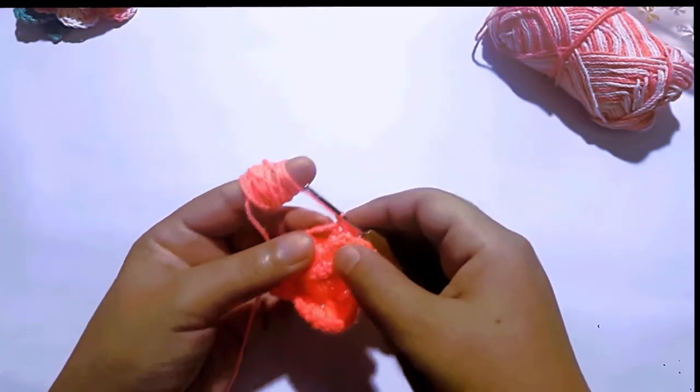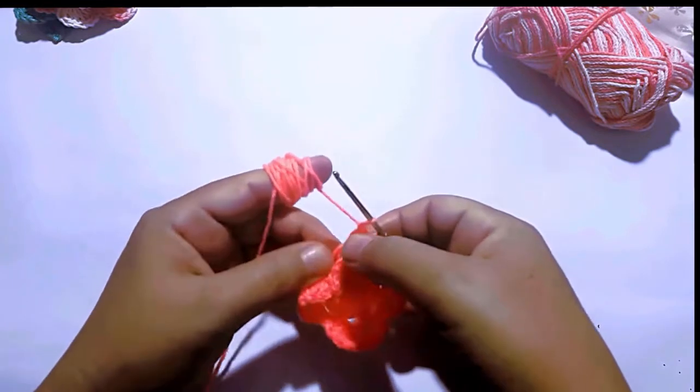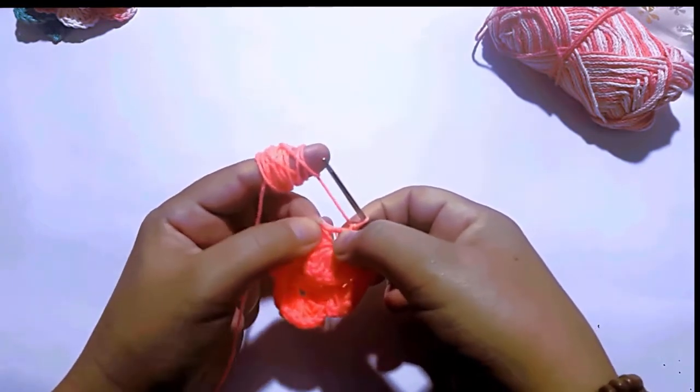Make 1 single crochet in the first space. Make 10 double crochet in the next space.